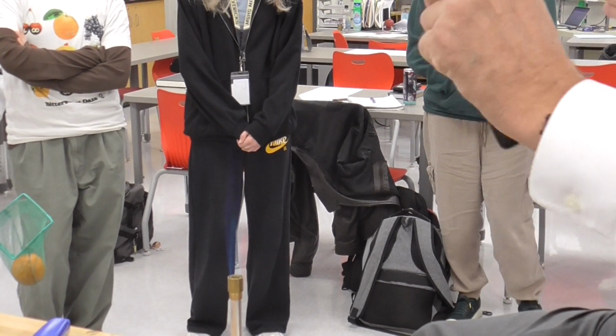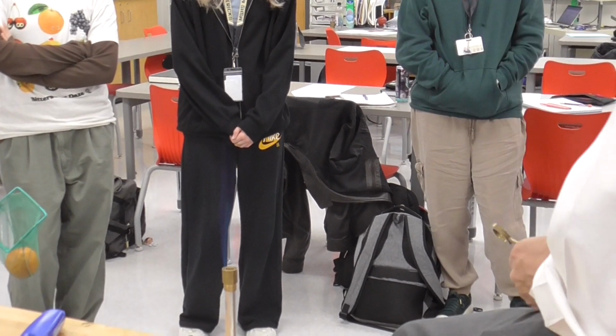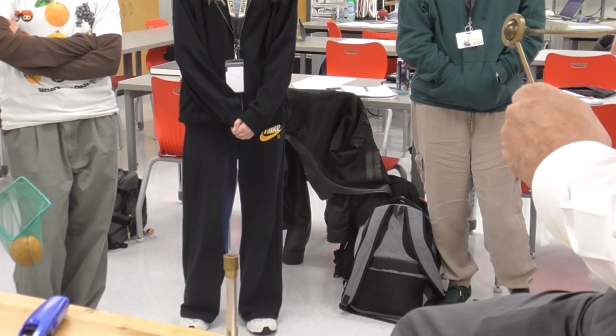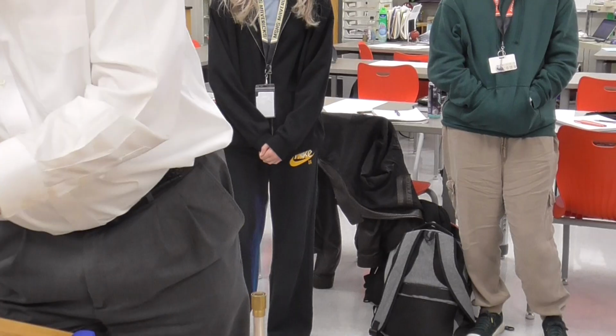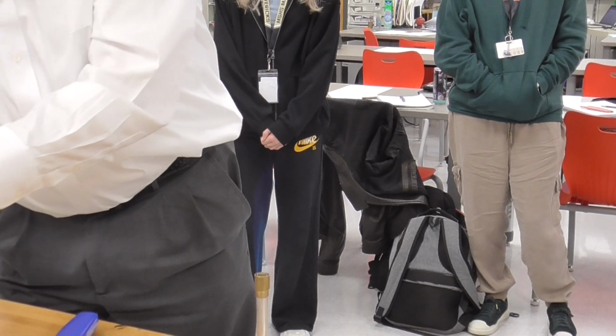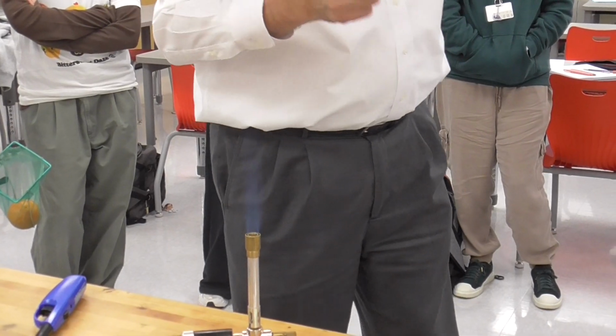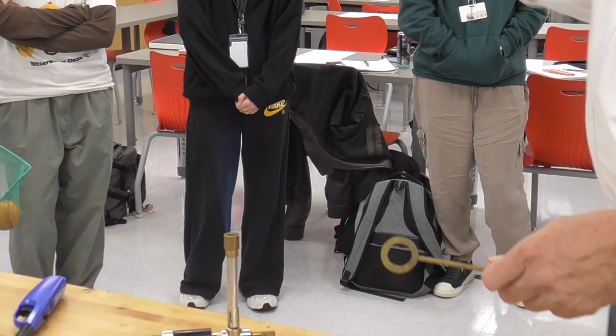I cannot get that to go through because this expanded so much and there was such a tight tolerance that that won't go through. But if I take that, cool it down, take away Skittles, then it goes back through again. So that's if I heat up this side.